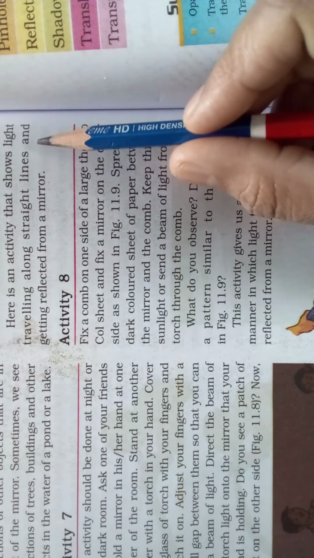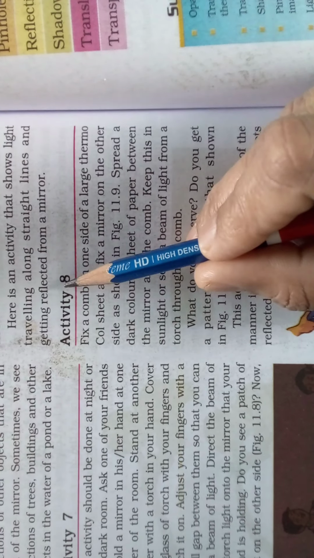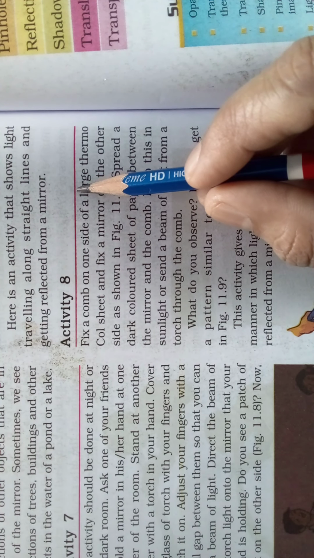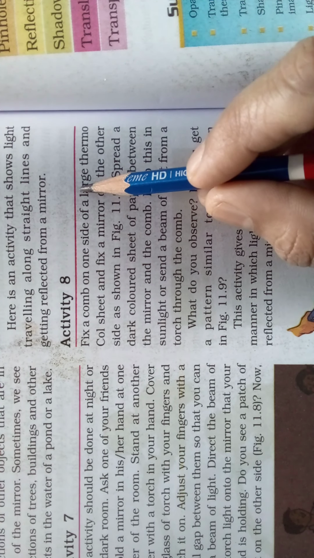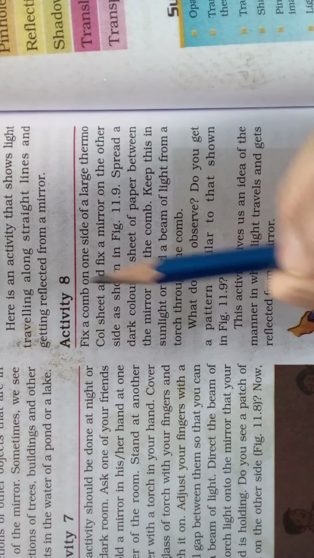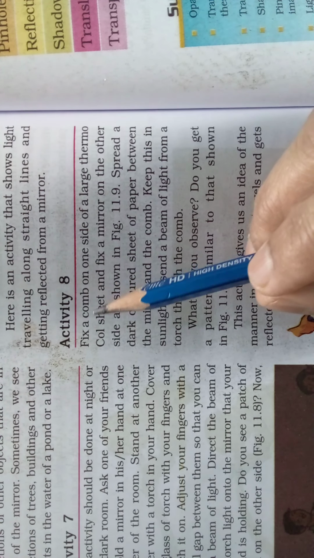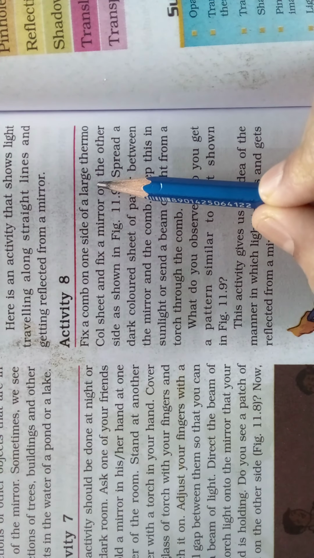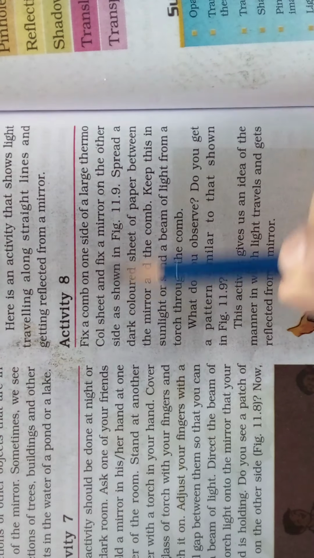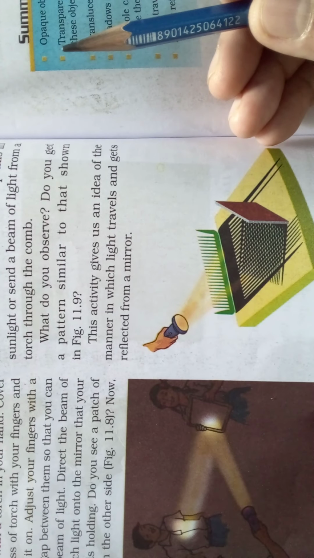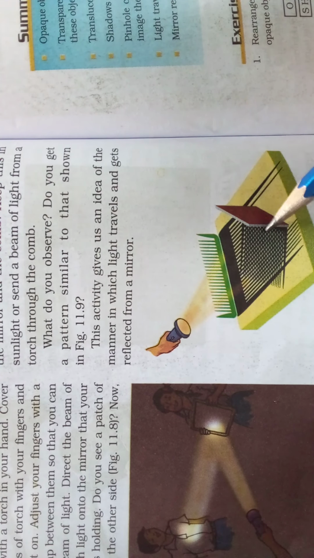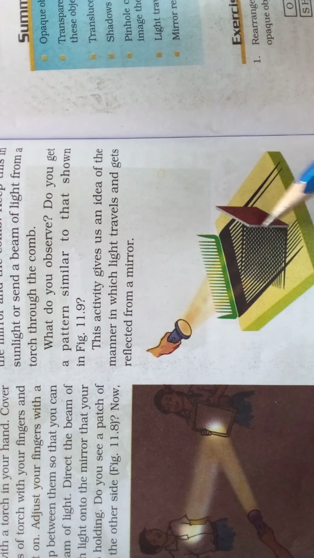Here is an activity that shows light travelling along straight lines and getting reflected from a mirror. We know light travels in a straight line, and we also know that light is reflected from a mirror. Come, we will understand that further by one more activity. Fix a comb on one side of a large thermocol sheet, like this, and fix a mirror on the other side, like this, in a cross way.